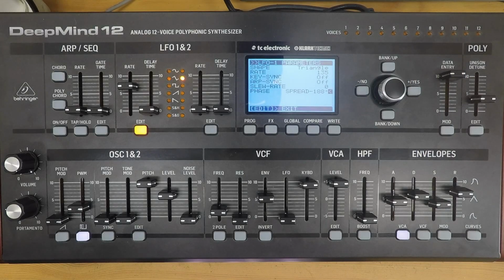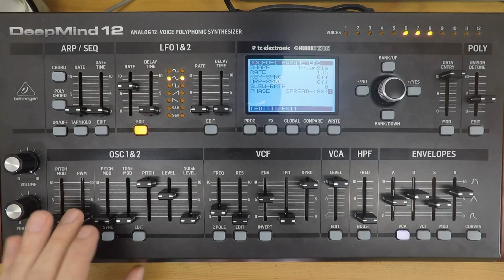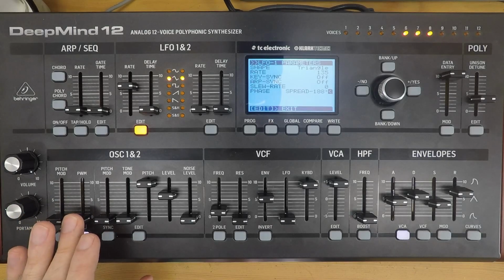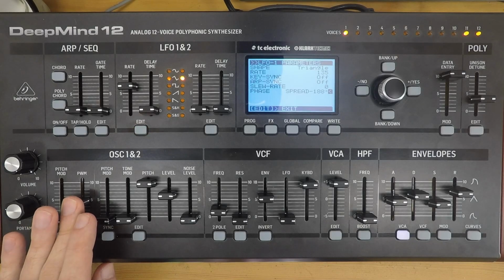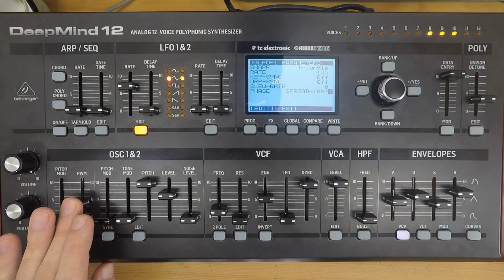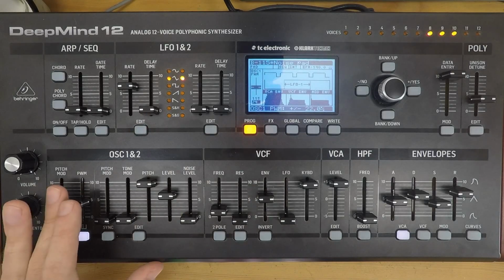We don't want to create a tremolo effect. It's more like slight movement. I will show you how that pad sounds without the pulse width modulation at all. And with pulse modulation. So it's really important here.